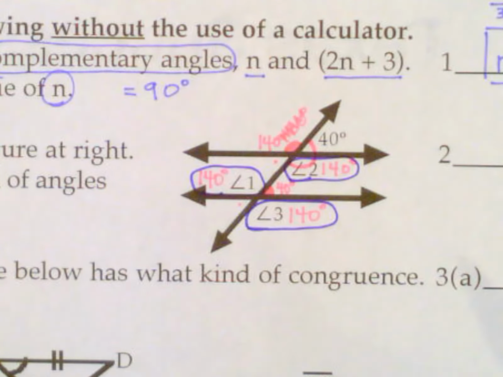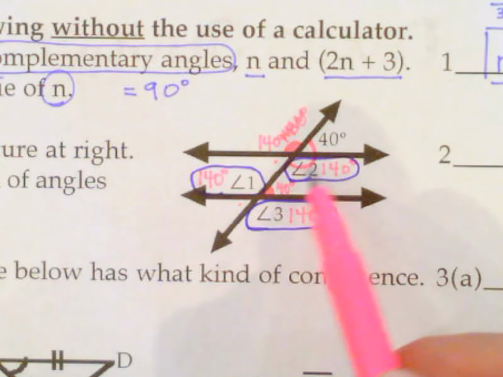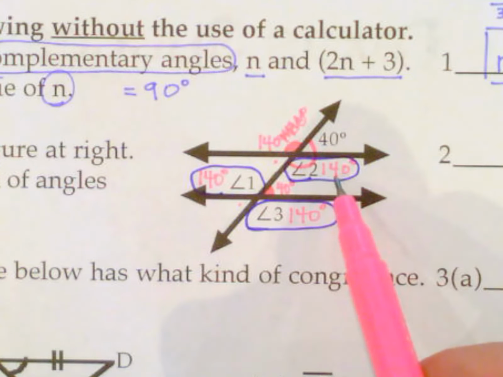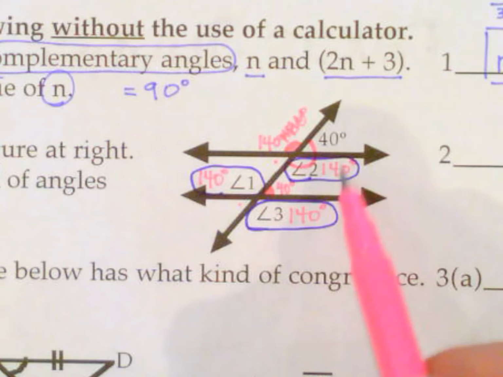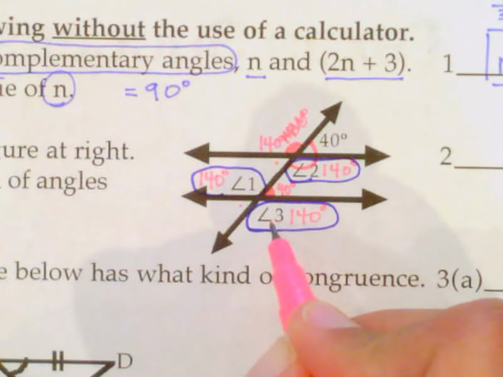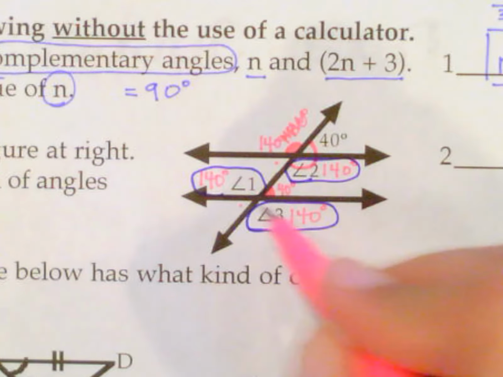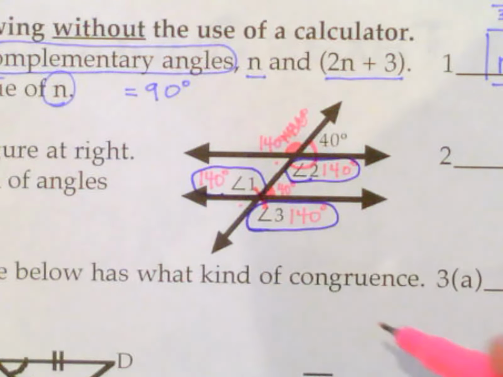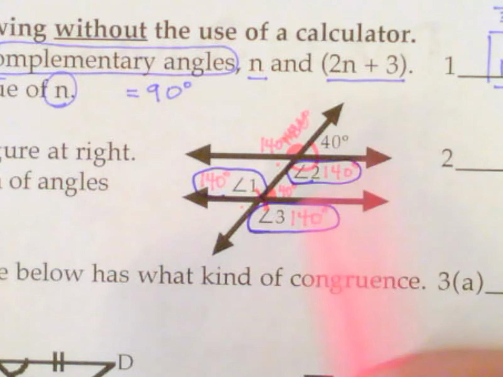Okay. So, quick review. We started off with 40. We found that angle 2 must be 140 degrees because they share a line together. All of this must equal 180. So 140 plus 40 equals 180. Now if this is 140, angle 2 and angle 3 are corresponding angles, so angle 3 is also 140. And angle 1 and angle 3 are vertical angles, so they are the same. So this one's also 140. But you can also find it because 1 and 2 are alternate interior angles. So just a quick review there.